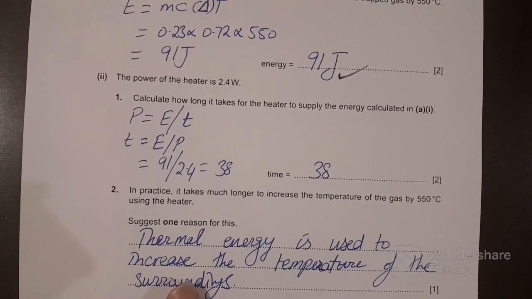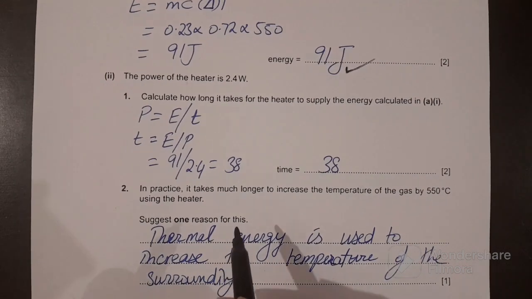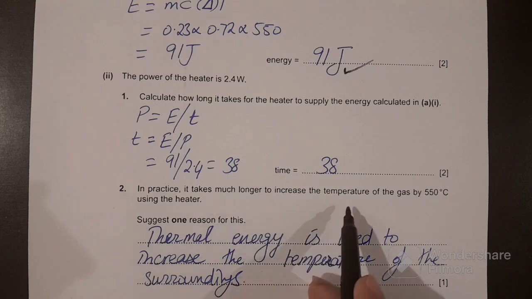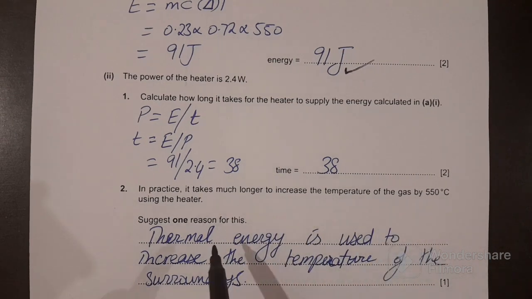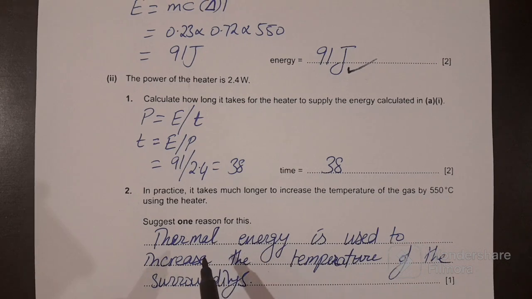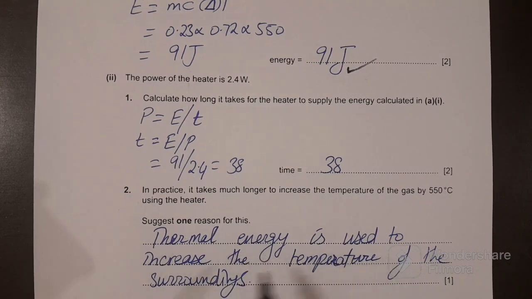The next question states in practice it takes much longer to increase the temperature of the gas by 550 degrees Celsius using the heater. Suggest one reason for this. Thermal energy is used to increase the temperature of the surroundings. So this is what we'll write in part 2.